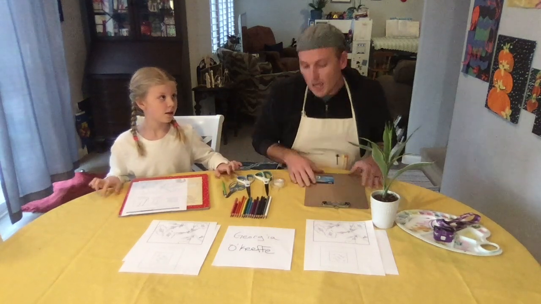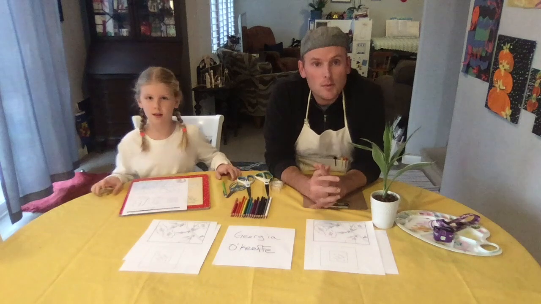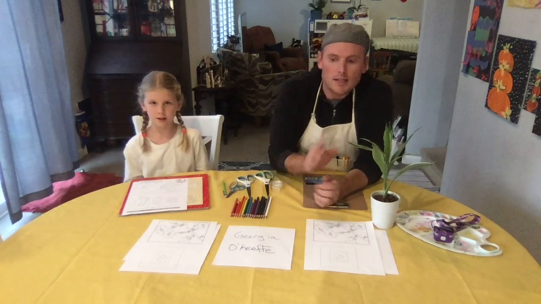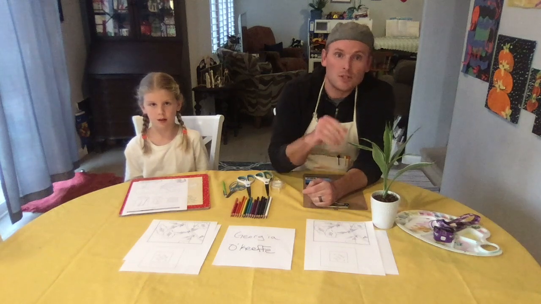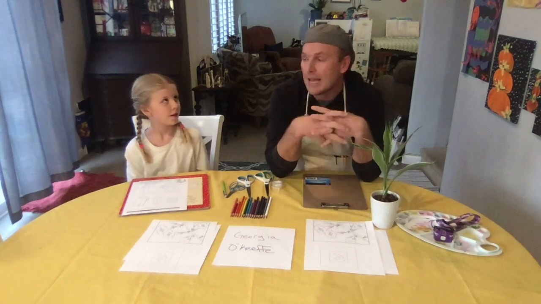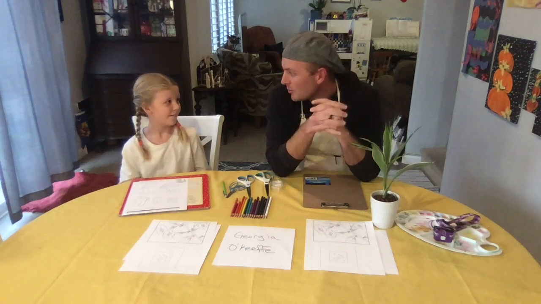Anyway, so we're learning about Georgia O'Keeffe. She was an American artist who did watercolors and she loved landscapes, deserts. She drew a lot of really close-up pictures of really beautiful flowers and sometimes old desert bones too.